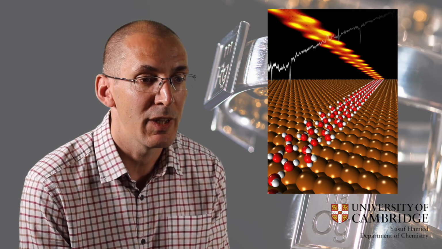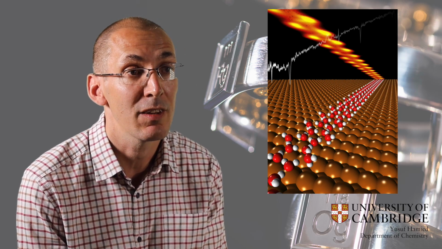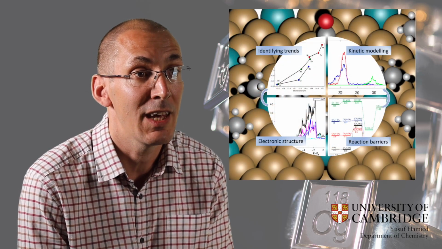We have also provided new fundamental insight, in particular, about how water behaves at interfaces, and we've helped to develop the fundamental conceptual understanding about how water might behave at surfaces. And this then is important to many real-world technologies like membranes, catalysis, the formation of clouds in the atmosphere.